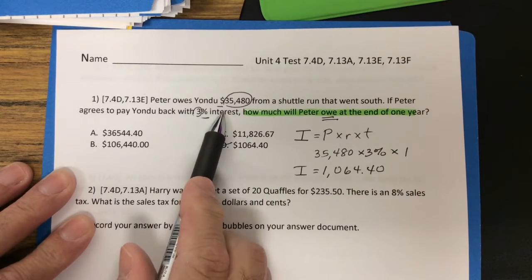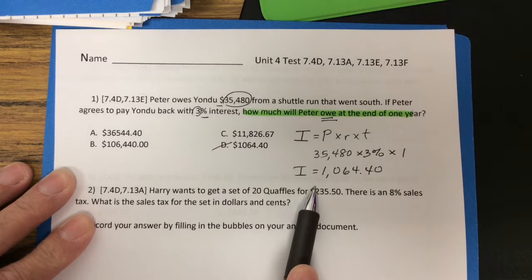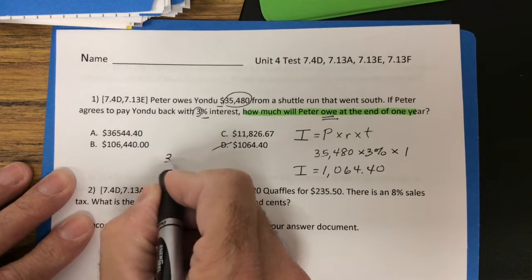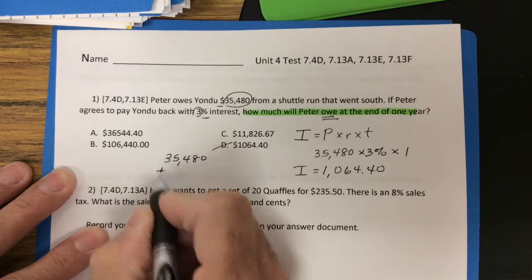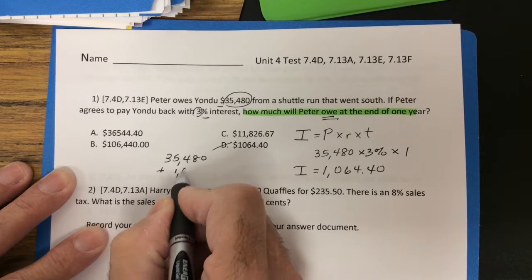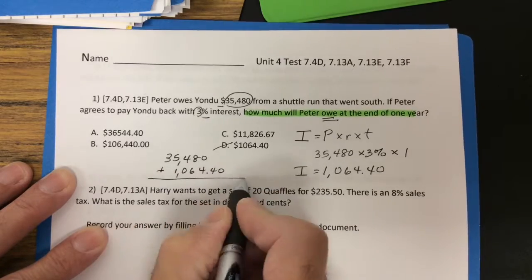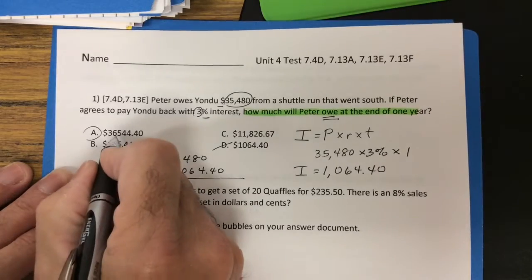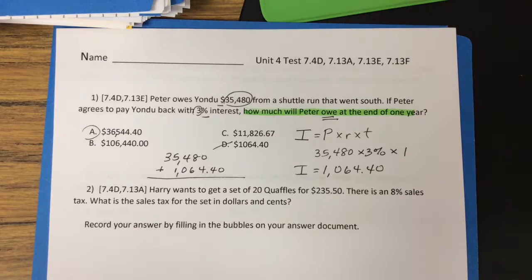Peter already owes $35,480. He's not going to turn around and pay back only $1,000. So you would have to add the principal, $35,480, plus the interest he has to pay on top of that. And that gives you the answer A, $36,544.40.